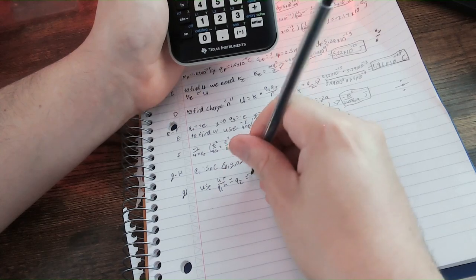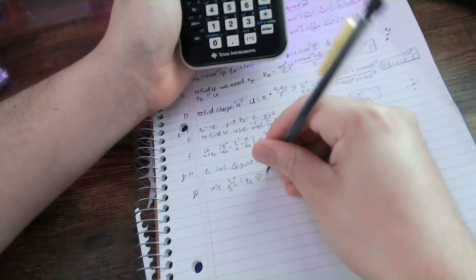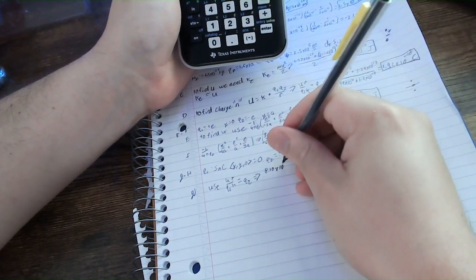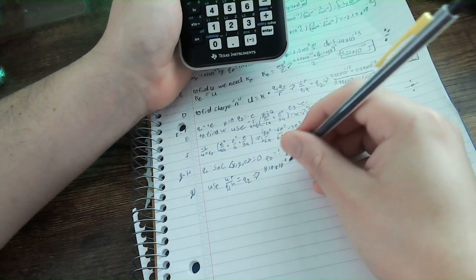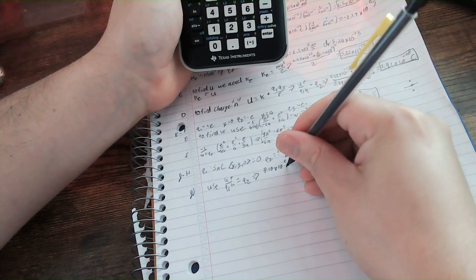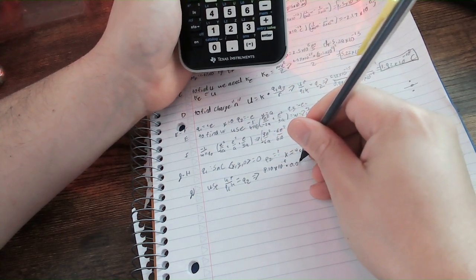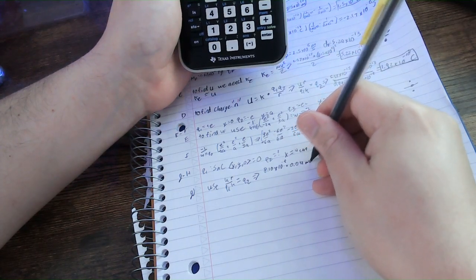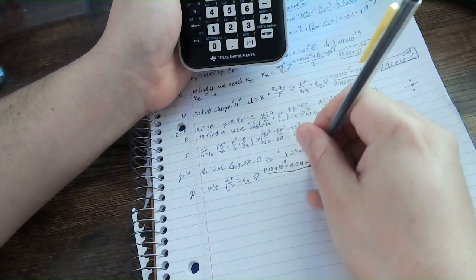So, I apologize. Let me rewrite that out again, just so we can all be on the same page of what I'm doing, so we can make sure my values are correct. 8.1 times 10 to the negative 6 times 0.04 meters, I should say.